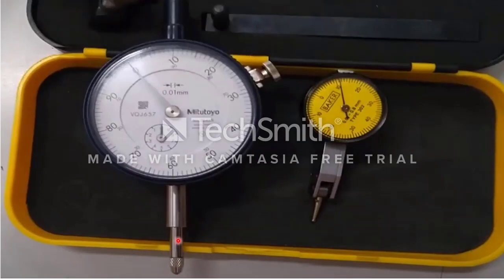This type of dial gauge is the plunger type, and this is the lever type. That's what I told you. This is continuous and this is balanced. So these can also be called plunger type and lever type.